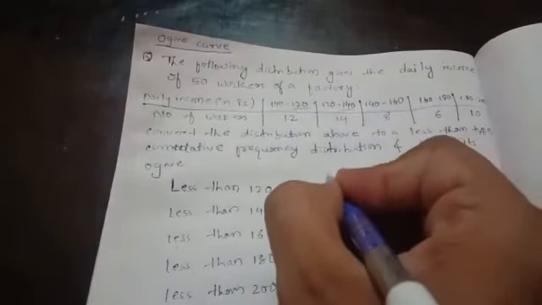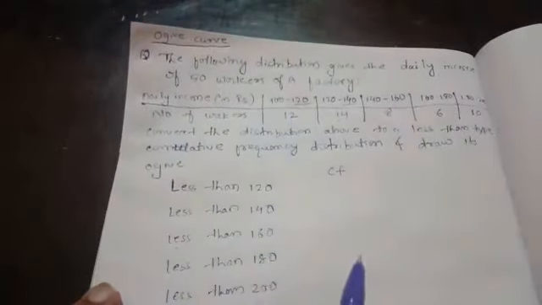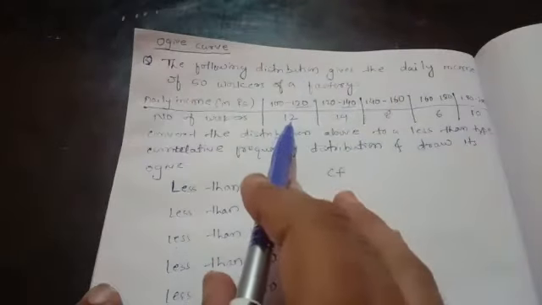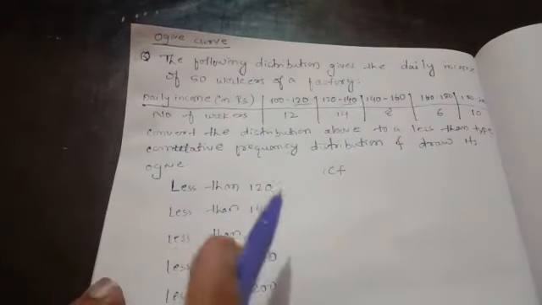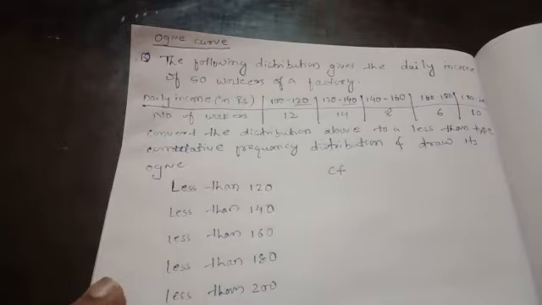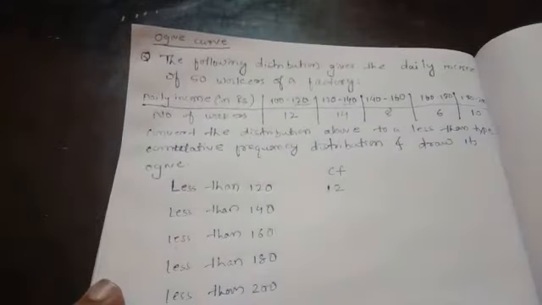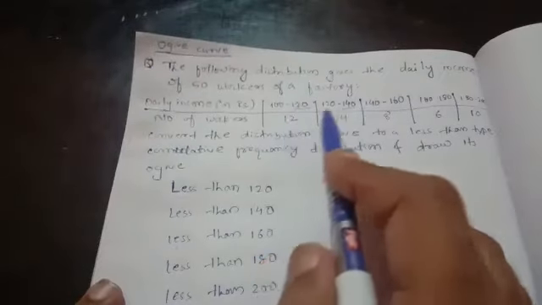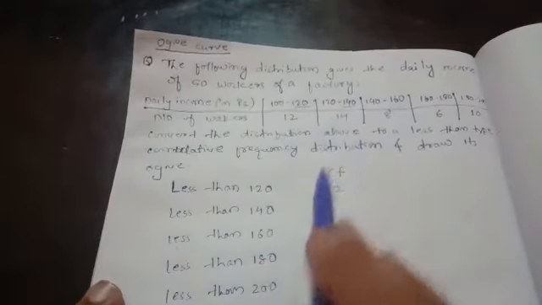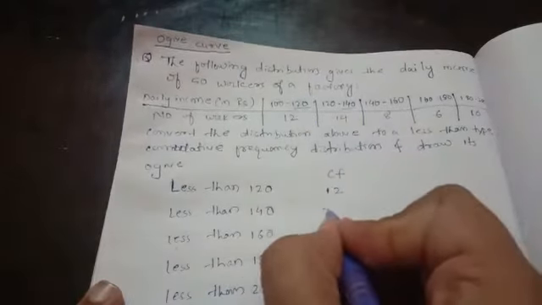Now we have to write the cumulative frequencies here. These are the frequencies given here. We know how to find the cumulative frequency; I have shown you in my last video. The first one will be as it is, 12. For the second one, we have to add this one and this one. That will be the cumulative frequency of the second value. 12 plus 14 is 26.